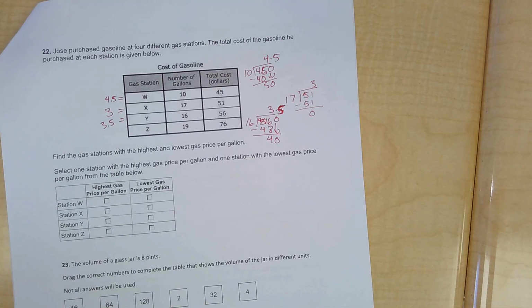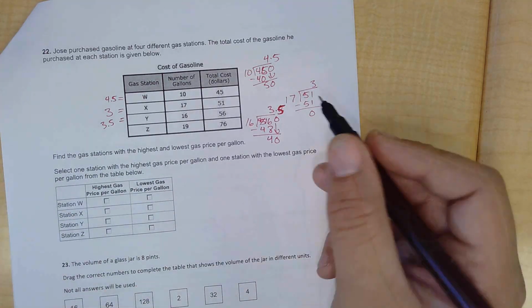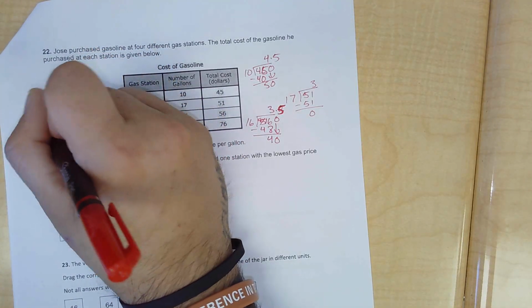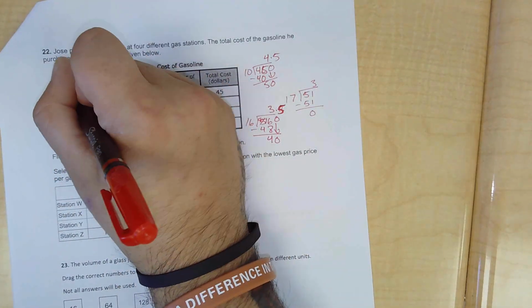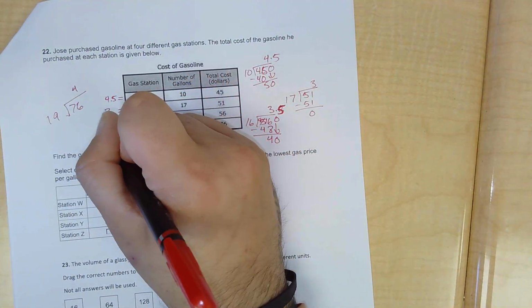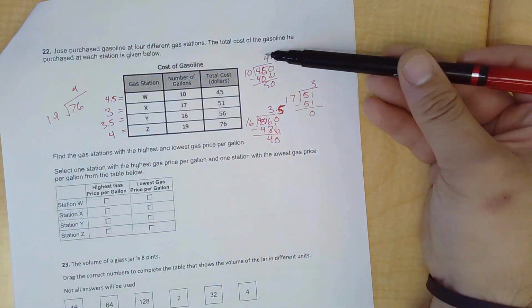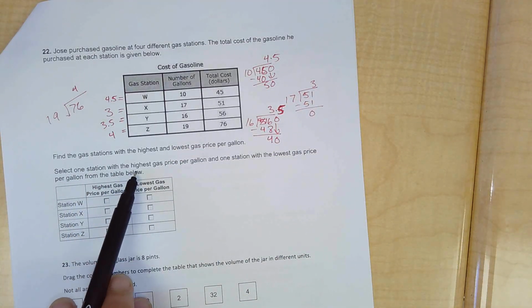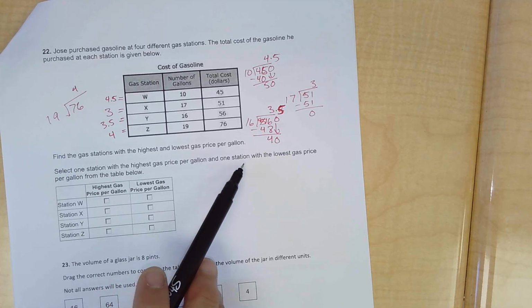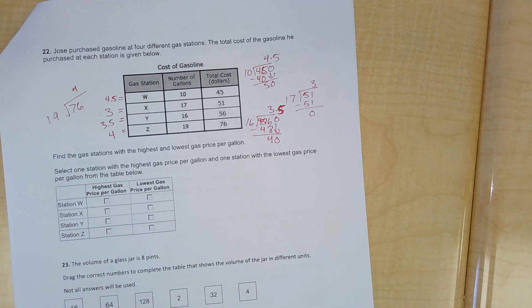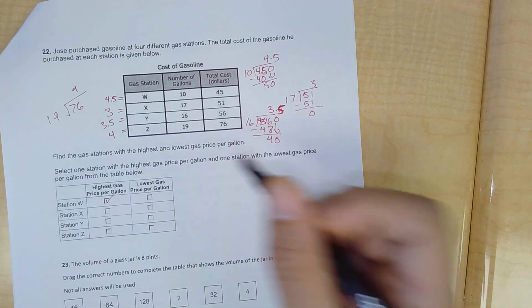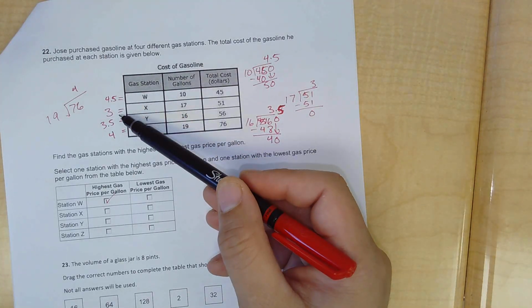And then, of course, 76 divided by 19. 19 goes into 76 evenly 4 times. So that'll give us $4 per gallon. So that feeds us into this: select one station with the highest gas price per gallon and one station with the lowest gas price per gallon. So we're going to find our highest price per gallon, which is W. And we're going to find our lowest price per gallon, which is X. And we're done.